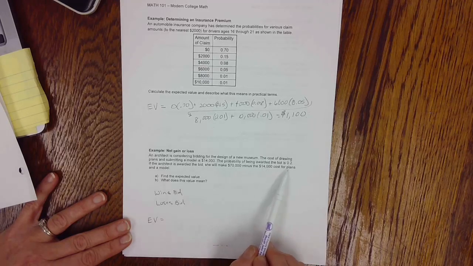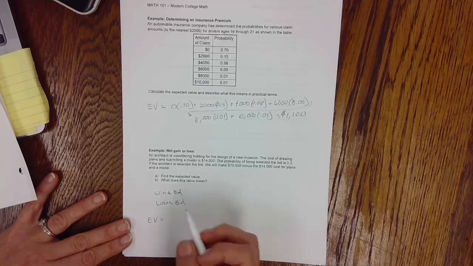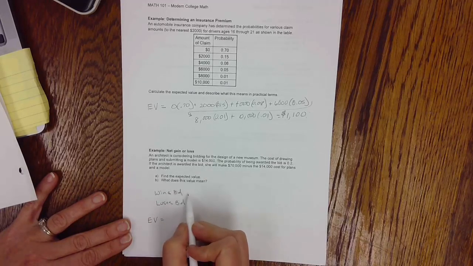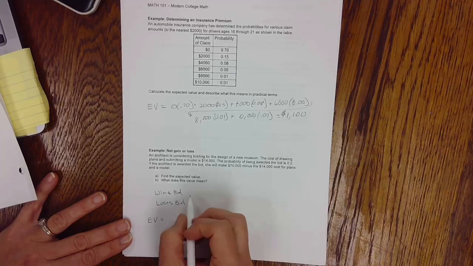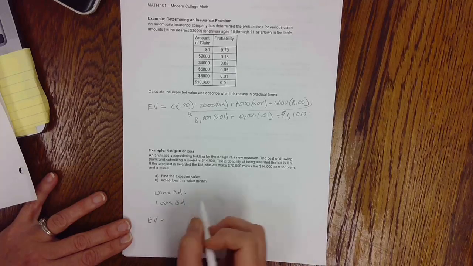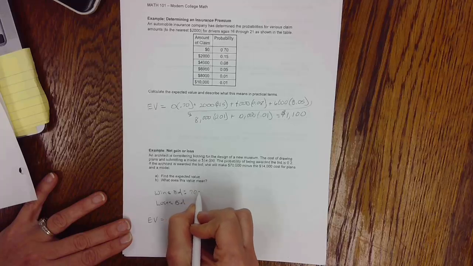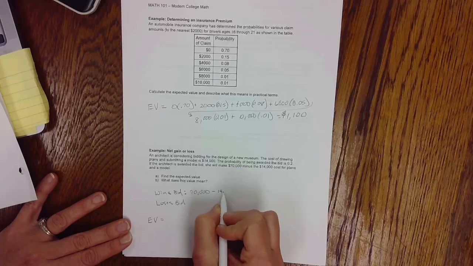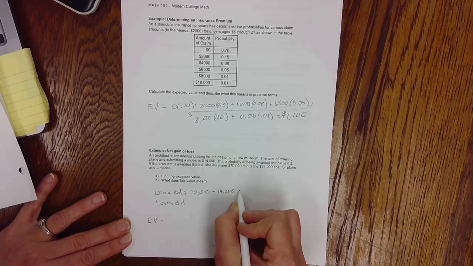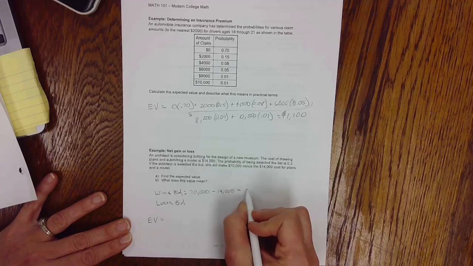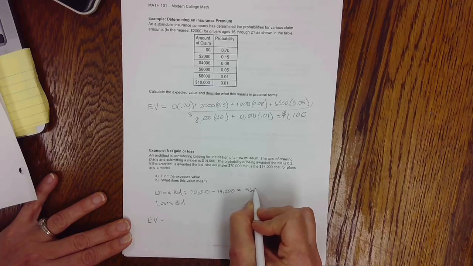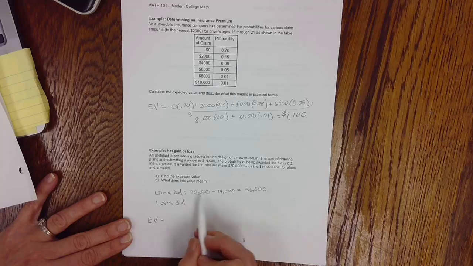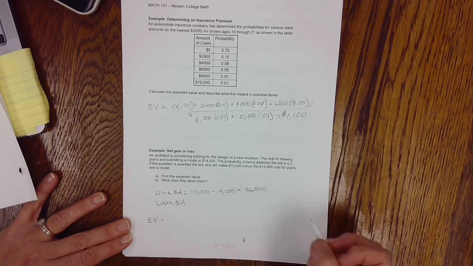So let's think about it. If we're going to look for the expected value, what we're going to need to do is find that value, and we're going to have to take it times the probability. So winning the bid, we know that we're going to end up with $70,000, but remember, we're going to have an initial cost of $14,000. So in other words, if we win the bid, the amount we're going to be dealing with is $56,000. In other words, 70,000 minus 14,000.